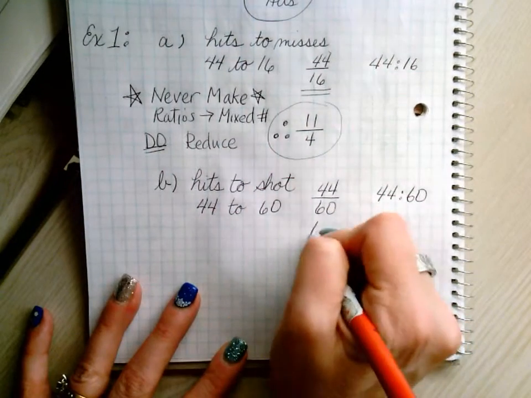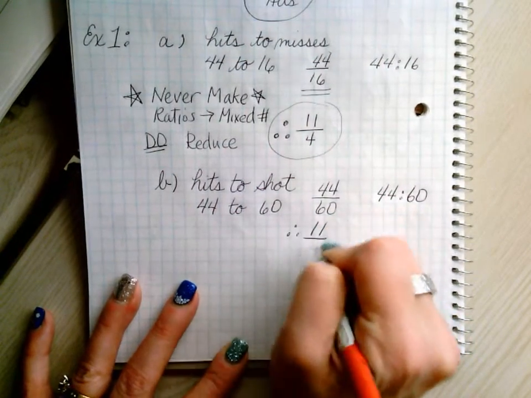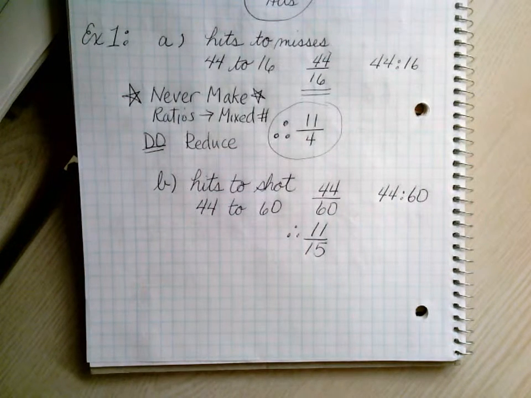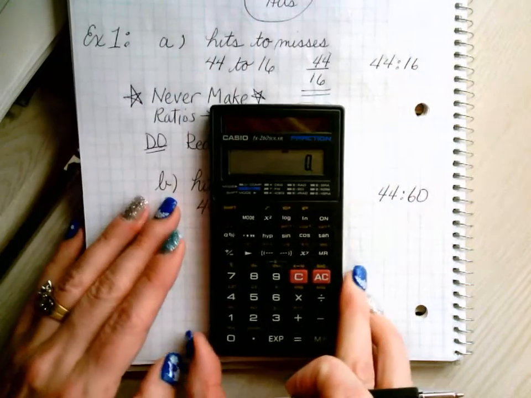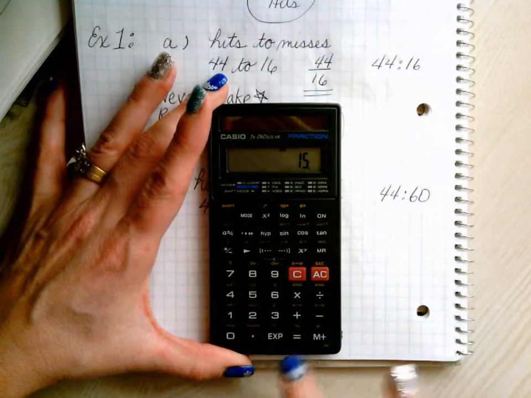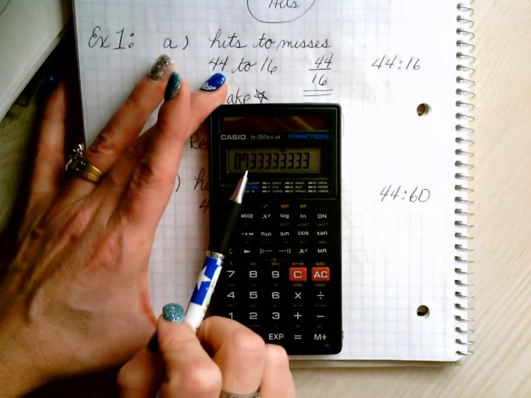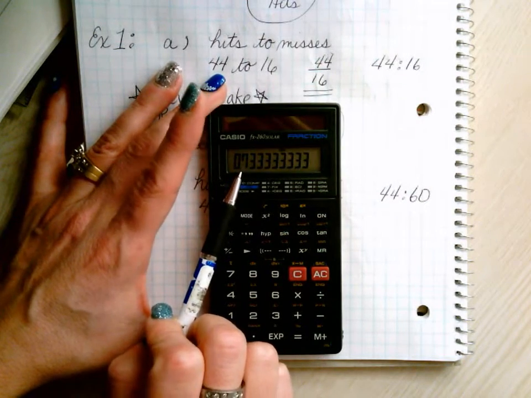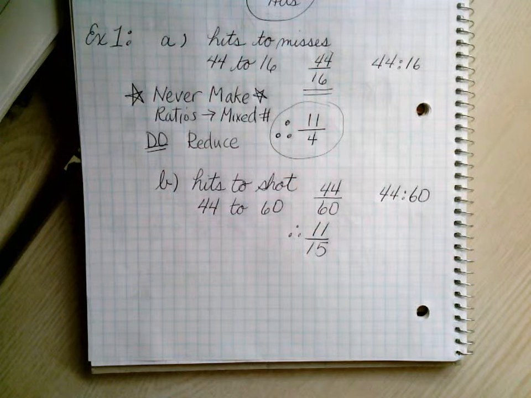So you should come up with 11 15ths of the time she is successful. Okay? 11 15ths. Now, those of you that have a calculator, you can quickly determine what percentage of the time that person is successful. Okay? And to do that, dividing the numerator by the denominator will give you the percentage. Looks like she is 73% shot worthy. I'll take that in a zombie apocalypse, considering I'm about a 0.